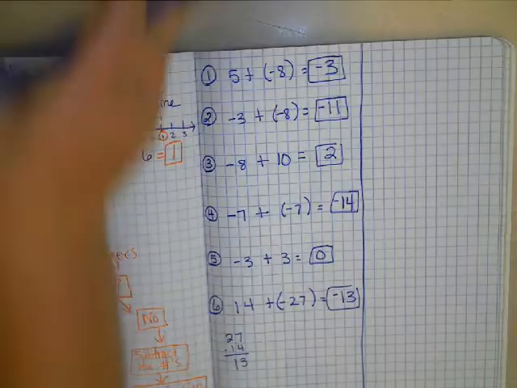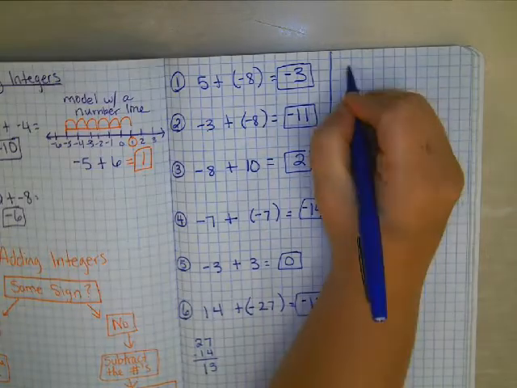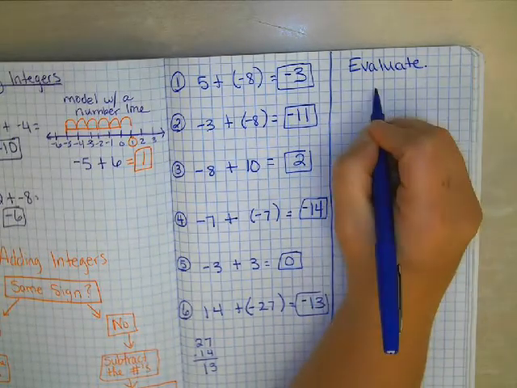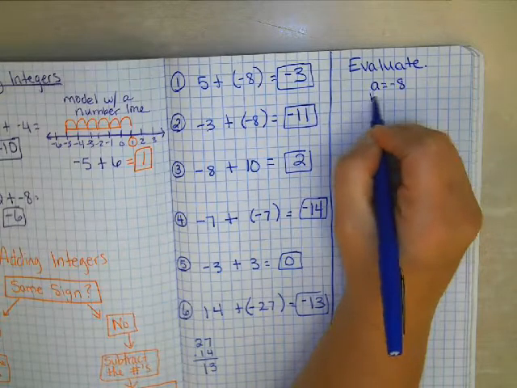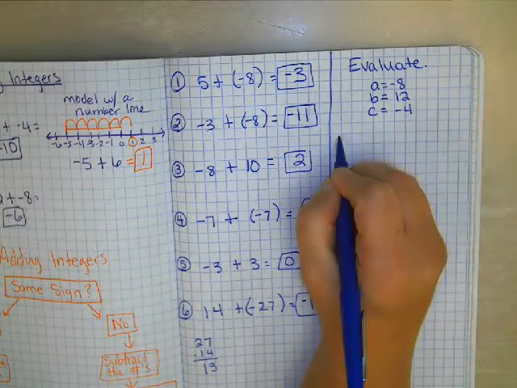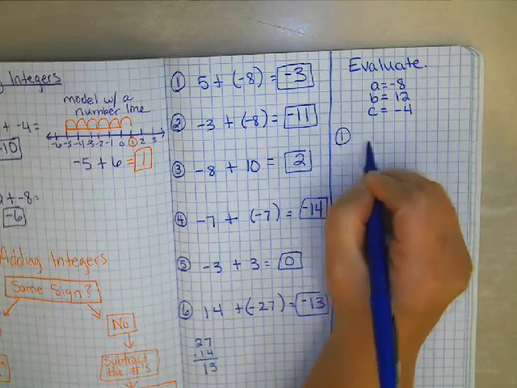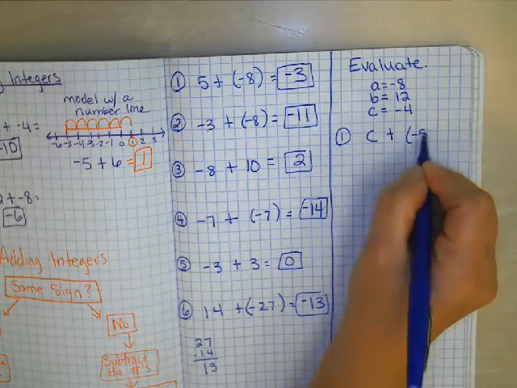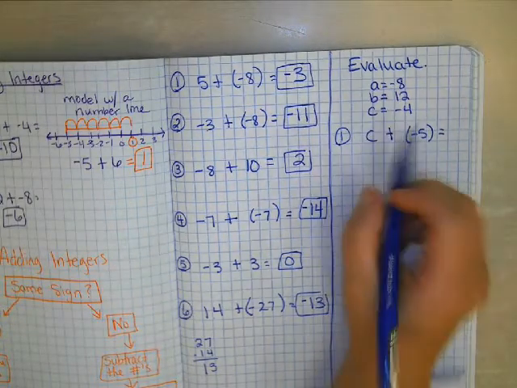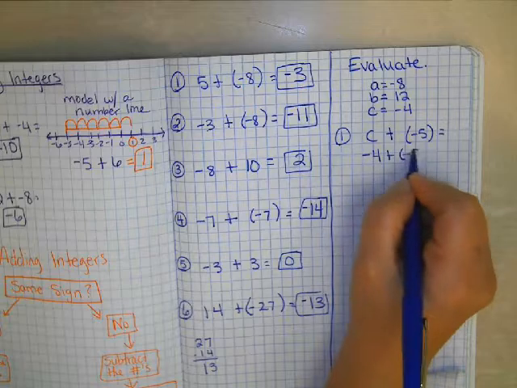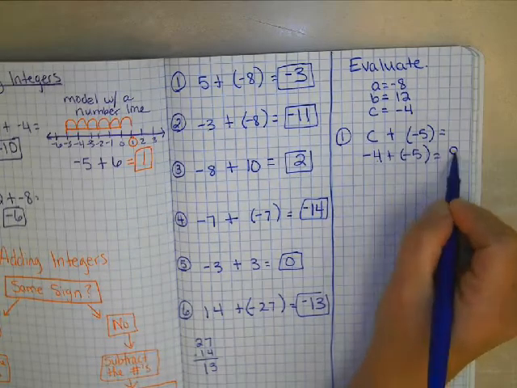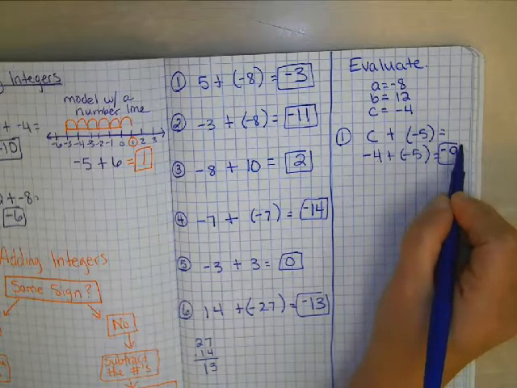Good. So now we're going to combine what we learned earlier this year, and we're going to evaluate. For A equals -8, B equals 12, and C equals -4. So our first example, C plus -5. So be careful that you pick the right letter to substitute. So C is -4, and now I can just solve. My signs are the same, so I add and keep the sign, -9.